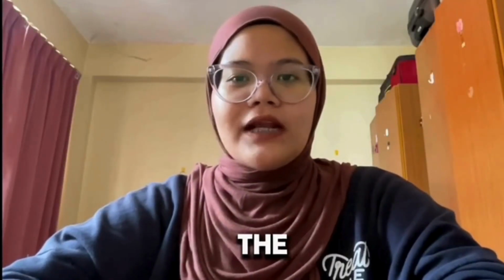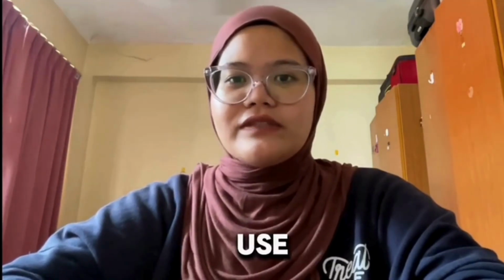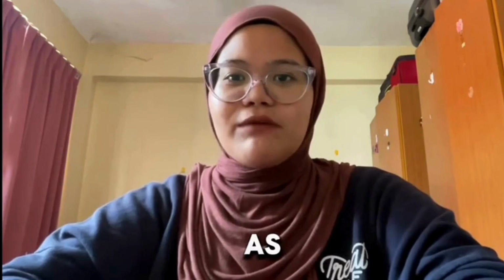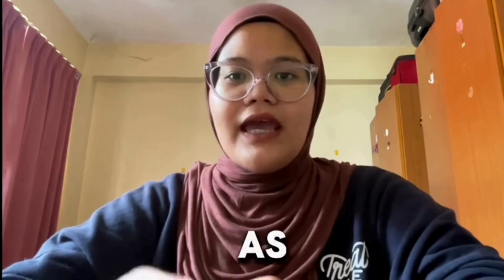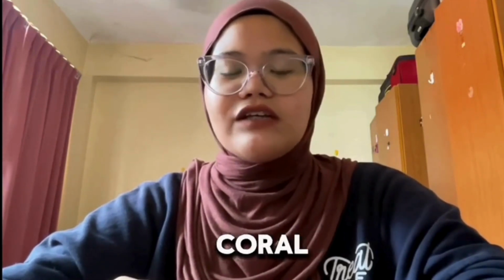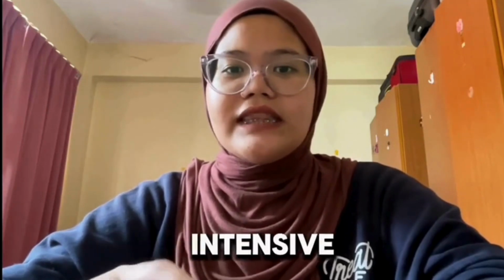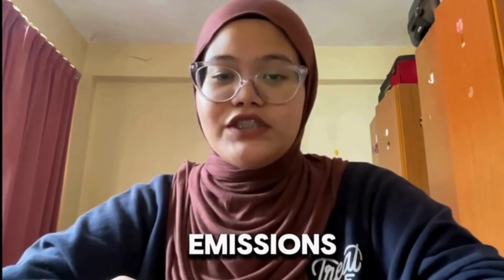The next organism is crab or Brachyura. The carbon footprint of crab fishing varies depending on the method used. Some fishing techniques such as bottom trawling can cause habitat degradation and bycatch of non-target species. As a result, significant maritime ecosystems such as seagrass beds and coral reefs were damaged. Christina stated that the energy-intensive processing of crabs and the usage of fuel-powered vessels both increase greenhouse emissions and the effect on the ecosystem.